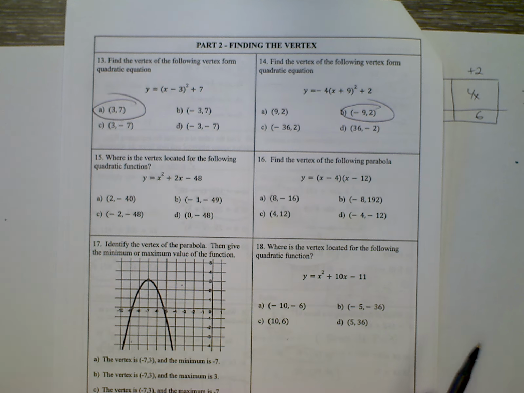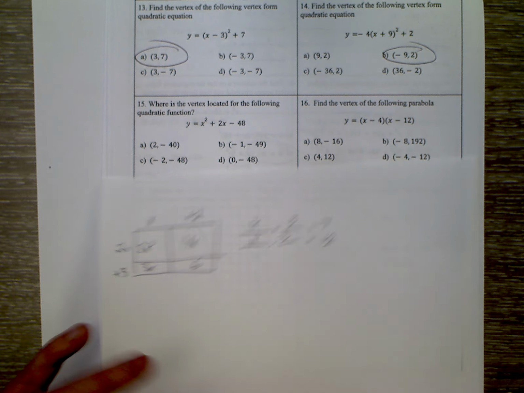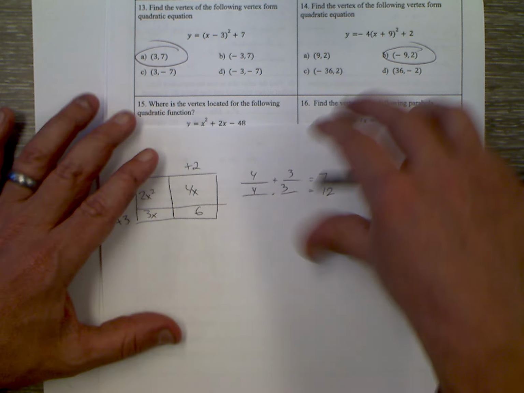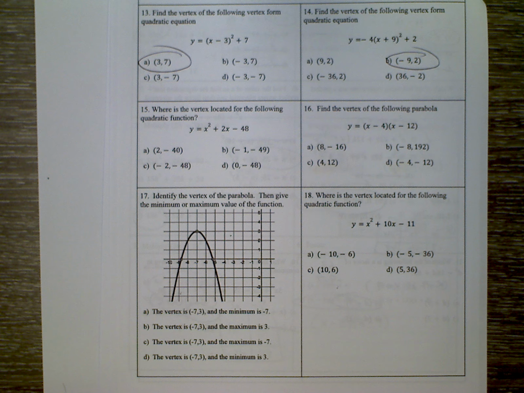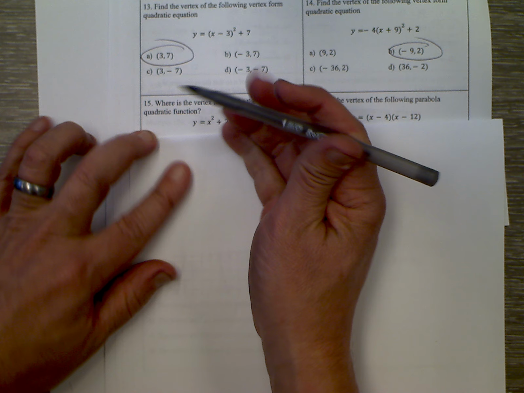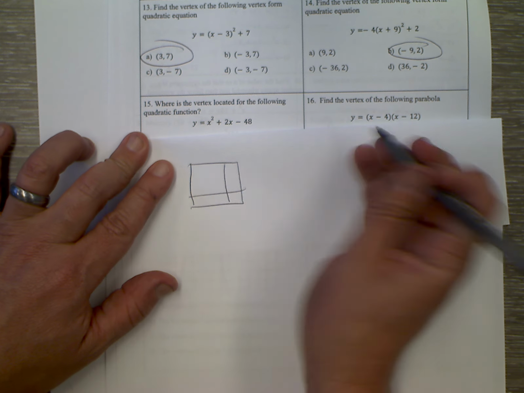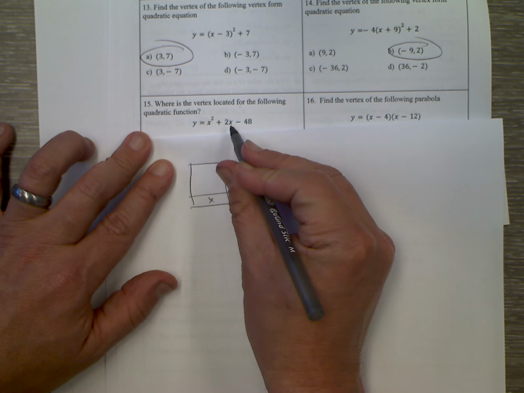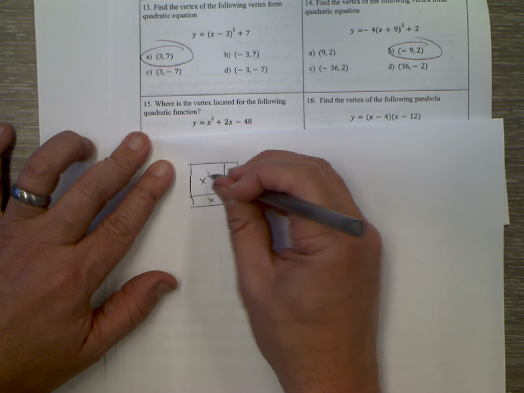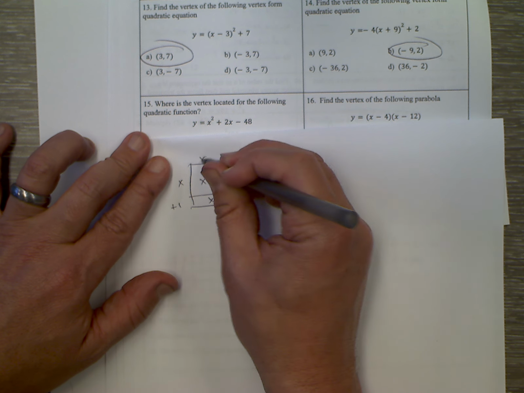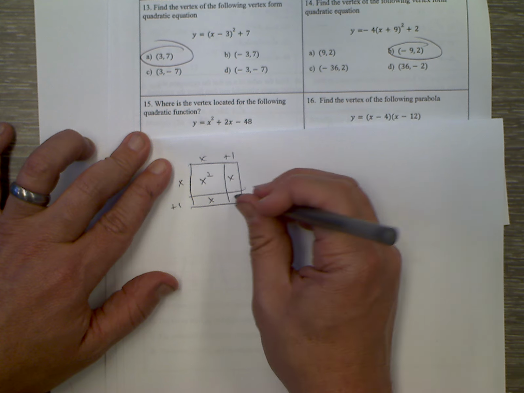All right, so vertex. I'm going to find the vertex by converting to vertex form. So let's convert to vertex form. All right, so I'm going to make a square. It's going to be x and x. I'm cutting that in half. So I got x plus 1, x plus 1, and 1.